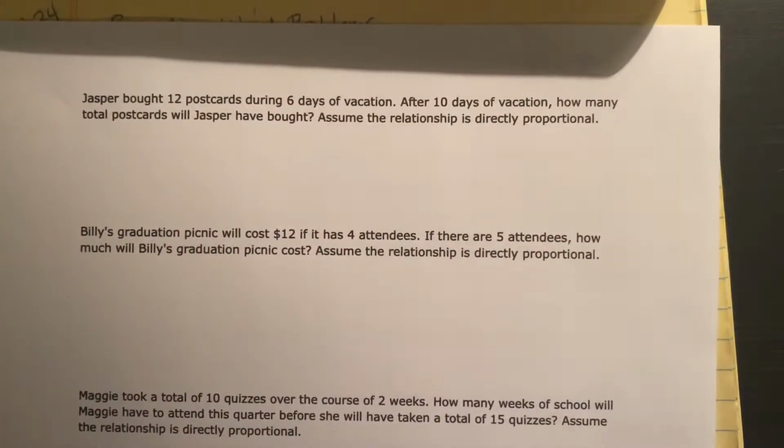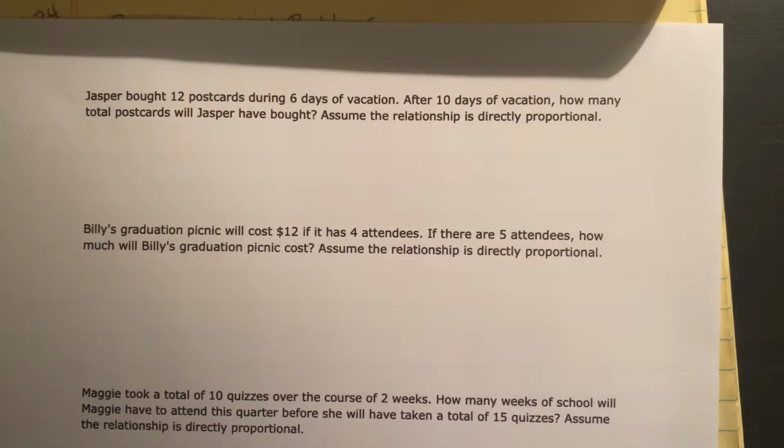Today we are going to be doing some practice with word problems and proportions. We talked about proportion in the last video, and the key to knowing a word problem is a proportion is they're going to give you two groups of something, and then they'll be changing the amount of one of the groups, and you have to figure out how the other one changes.